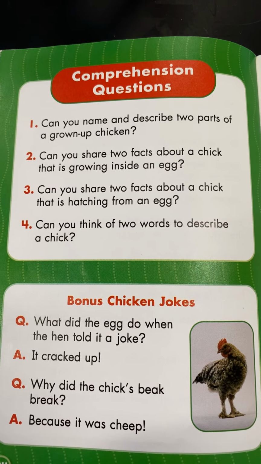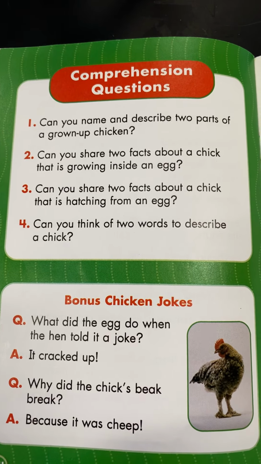Can you name and describe 2 parts of a grown-up chicken? Let's see. We learned about their comb, their wattle, their beak, their tail feathers, or their wing, their legs, their claws.